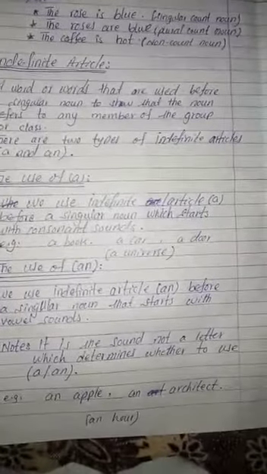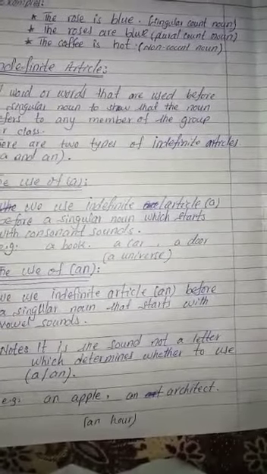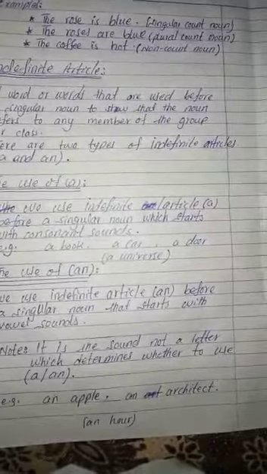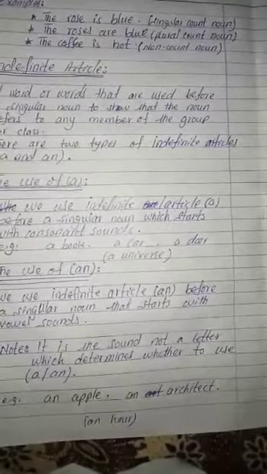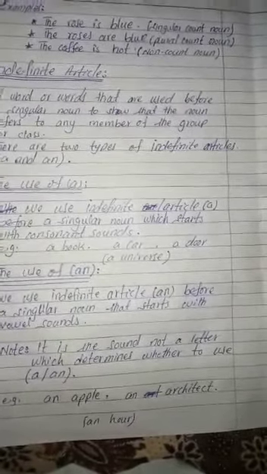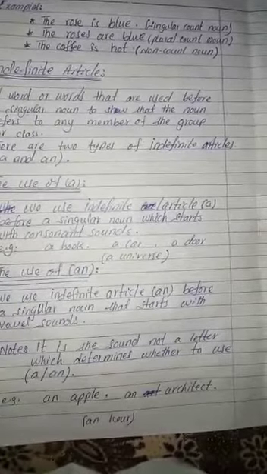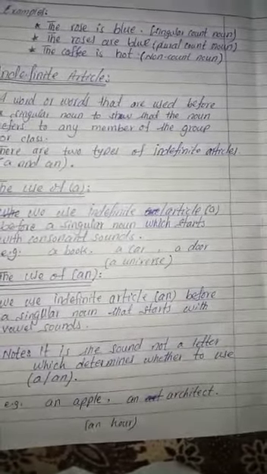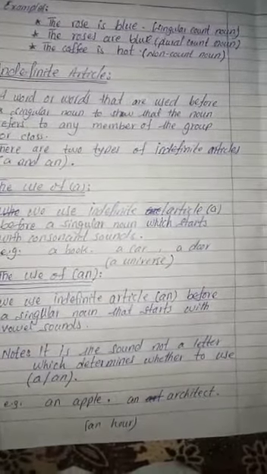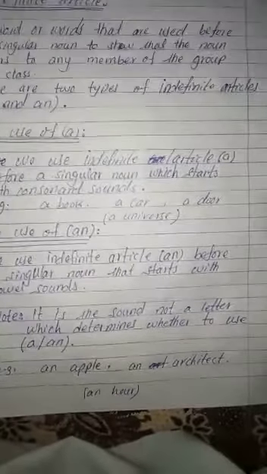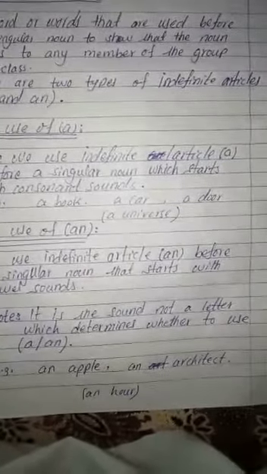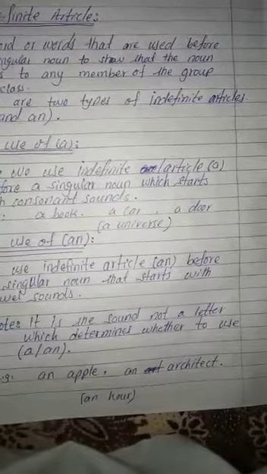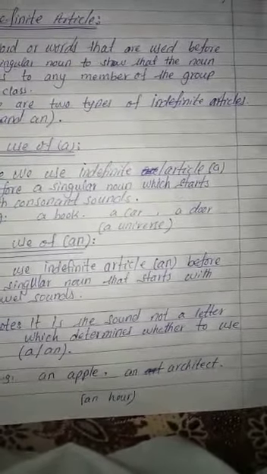For example, we have the word apple. Apple starts with a vowel sound, that's why I put an apple. An apple. And architect. So architect starts with a vowel sound. But here I have another example: hour. Hour starts with H. H is a consonant letter, but it produces a vowel sound. That's why I put an.